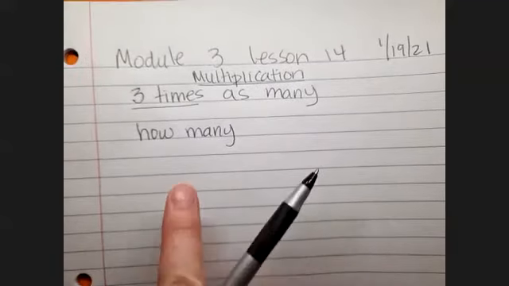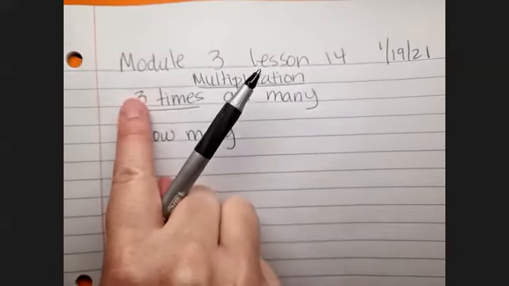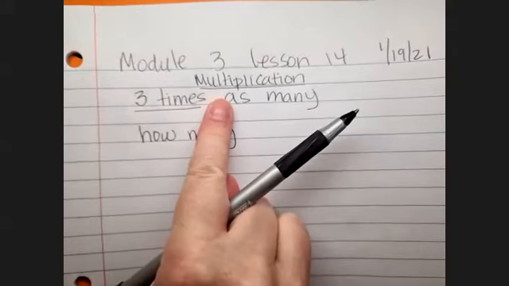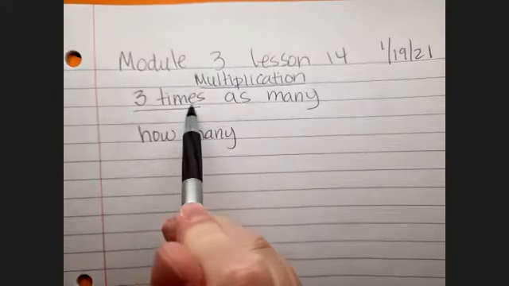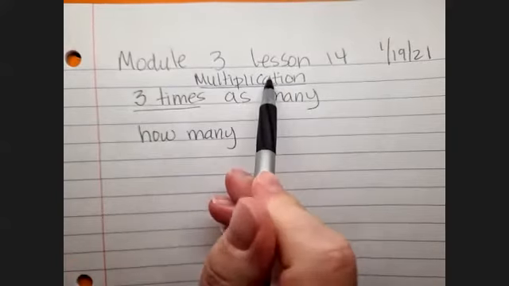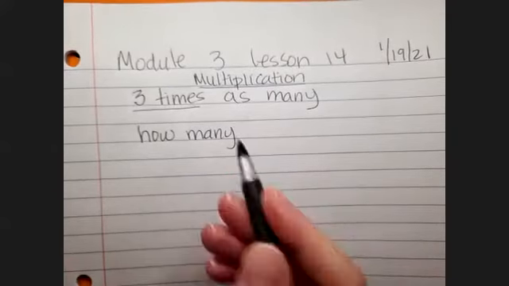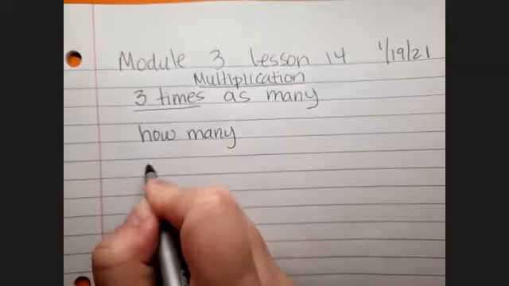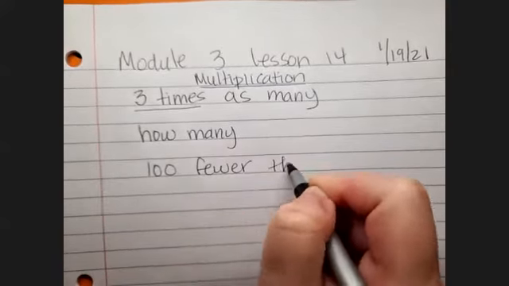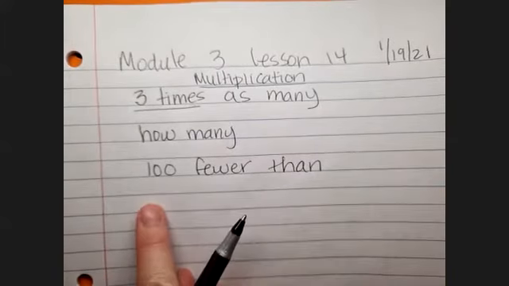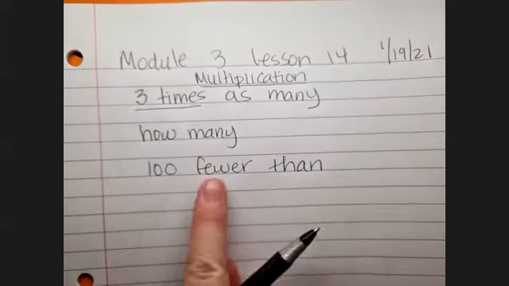So some of the other things we've seen in our word problems is one part of your word problem might be multiplication. It actually might ask you like 3 times or 2 times as many, and that's the clue as multiplication. But then it might say like 100 fewer than. So another part of the word problem might say 100 fewer than.